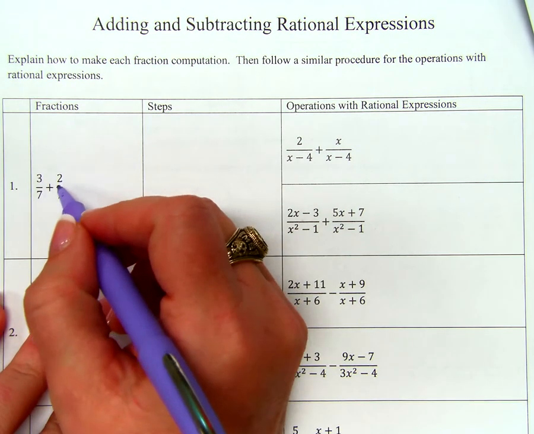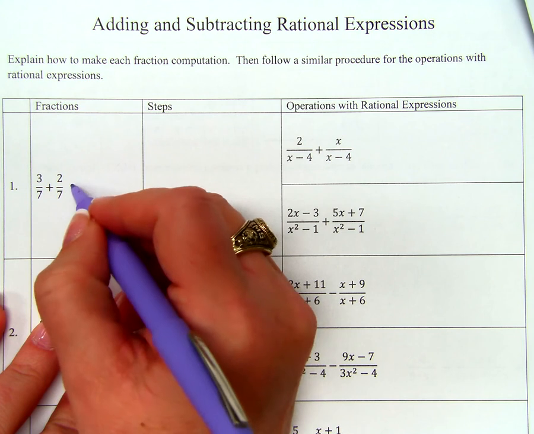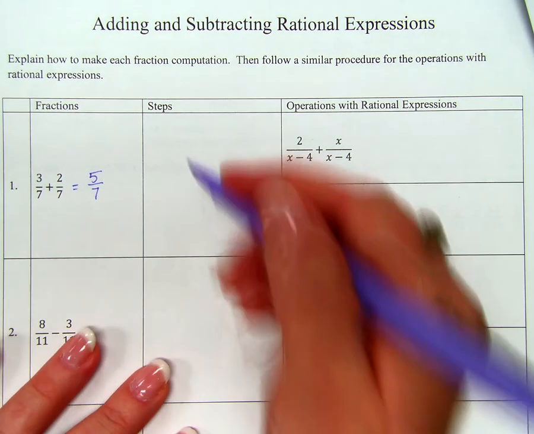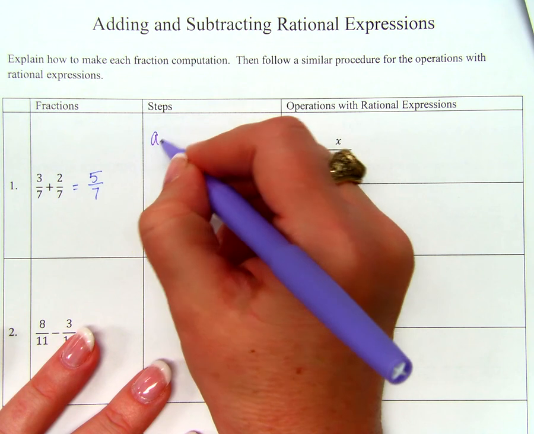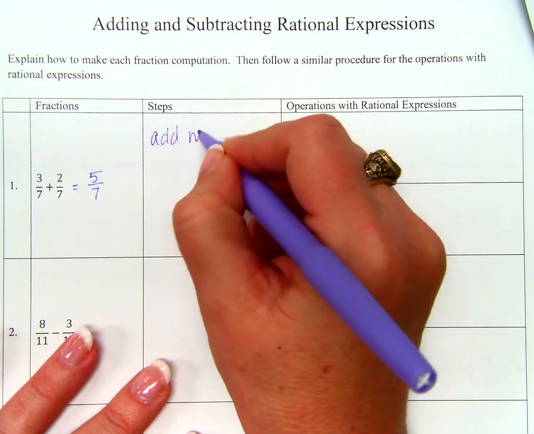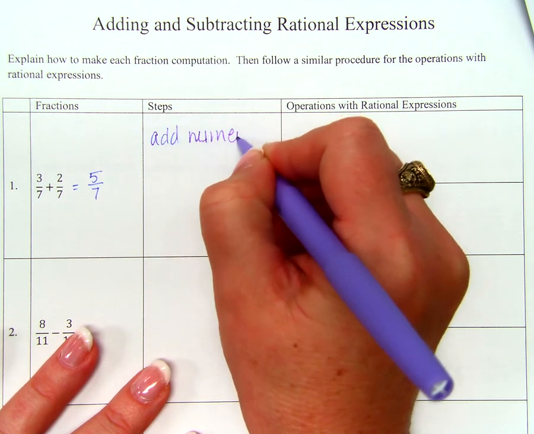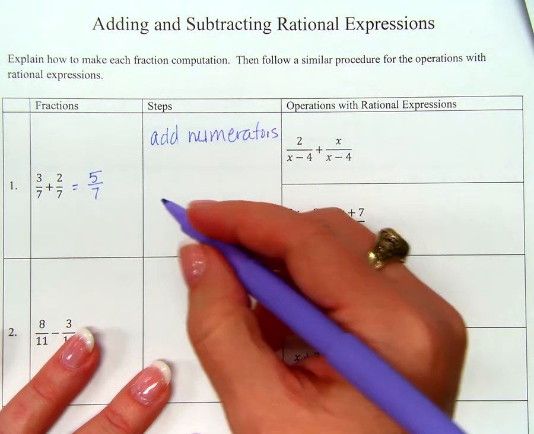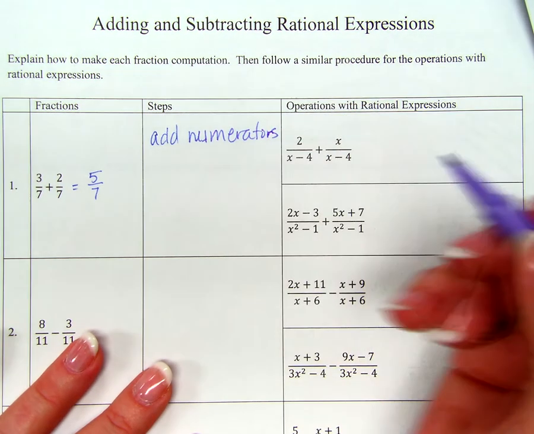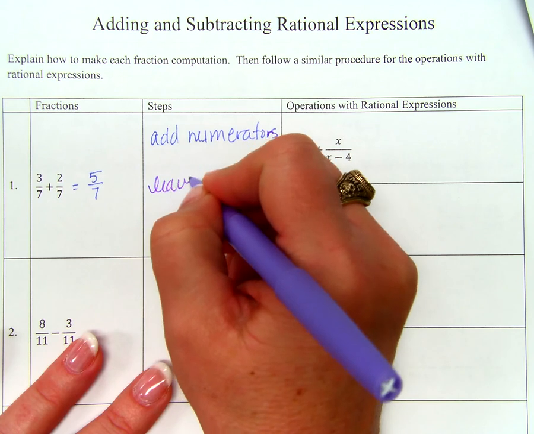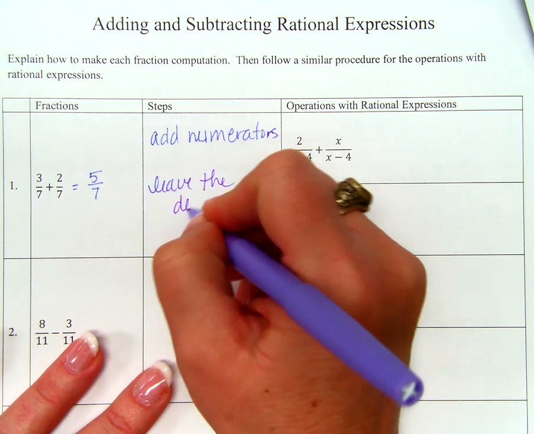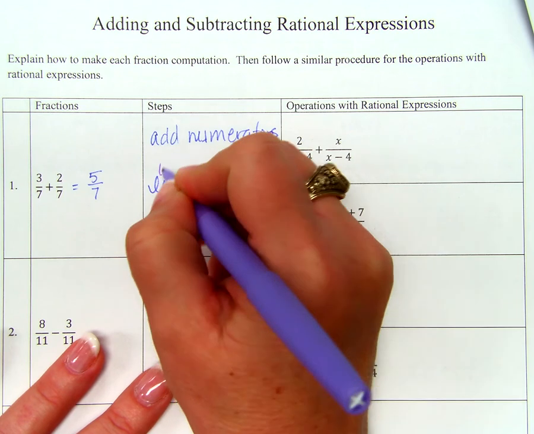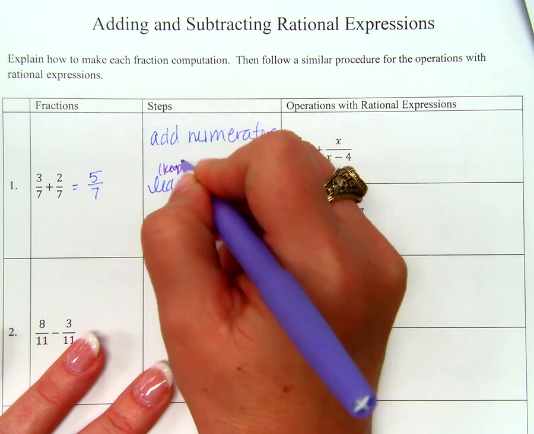Add the numerators, and what do I do with the denominator? Just leave it, just keep it, right? So 5 over 7. So the steps that we took were to add the numerators, and what about the denominators? Leave the denominators. Or keep the denominators, right? Keep it.